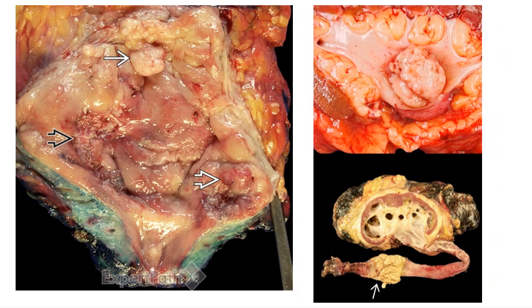The picture there on the left shows a radical cystectomy which has been opened. It shows at least 3 different urothelial cancers in the bladder. On the right at the top is kidney. The renal pelvis has been opened to show a urothelial carcinoma there in the renal pelvis. And below that we've got a kidney and ureter. The ureter has been opened to show this obstructing mass in the lower part of the ureter. And again, this is a urothelial carcinoma.